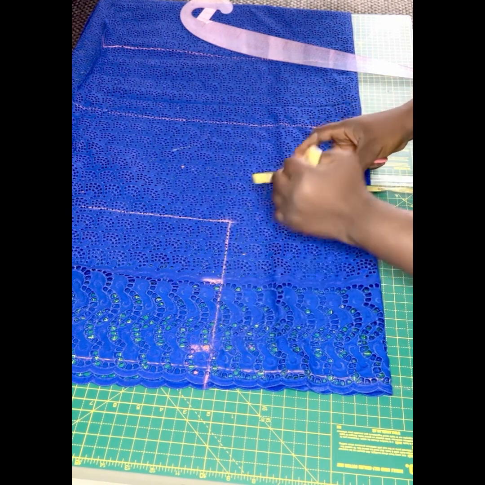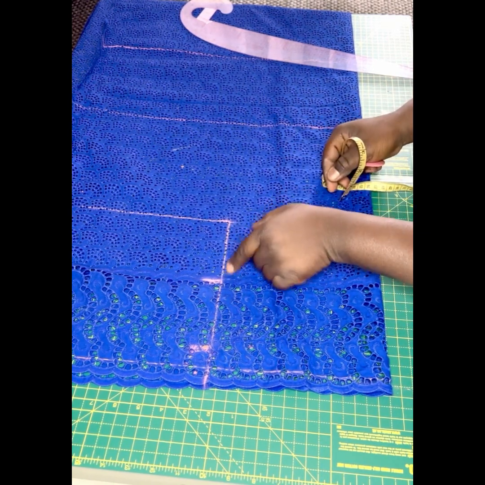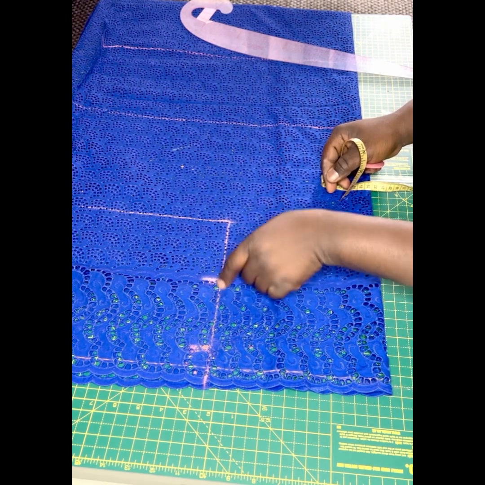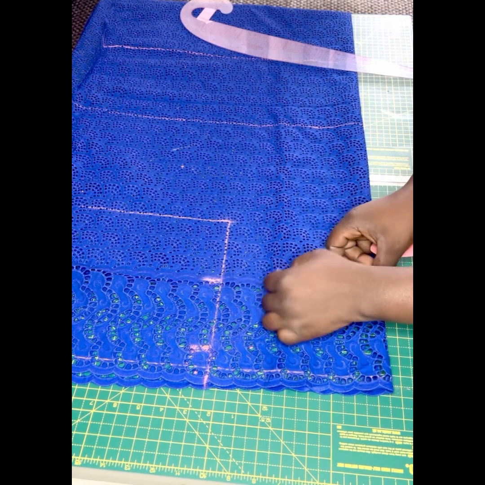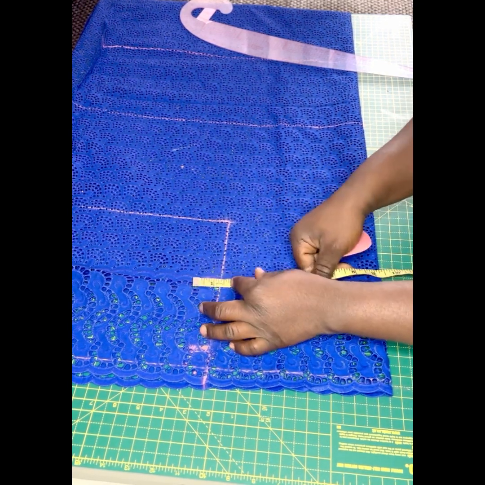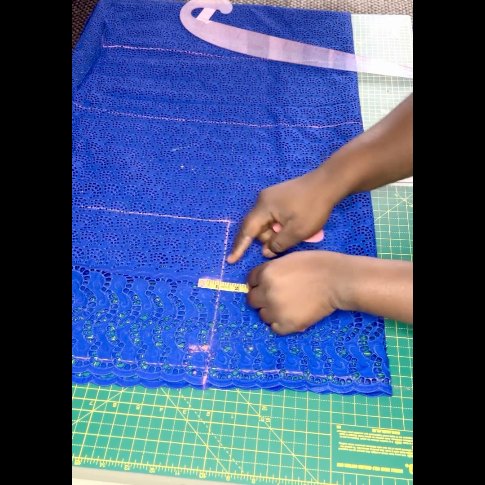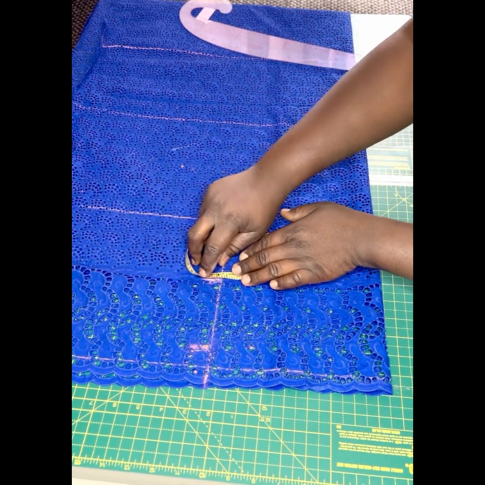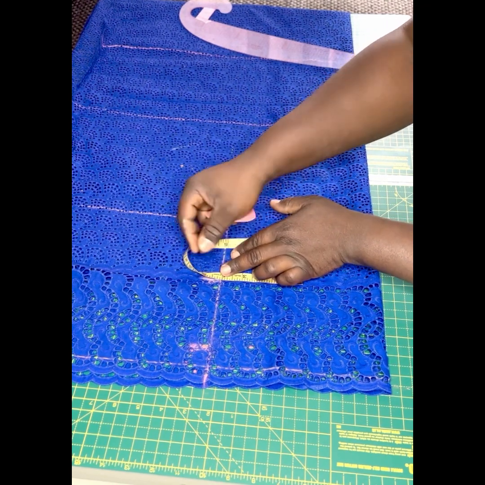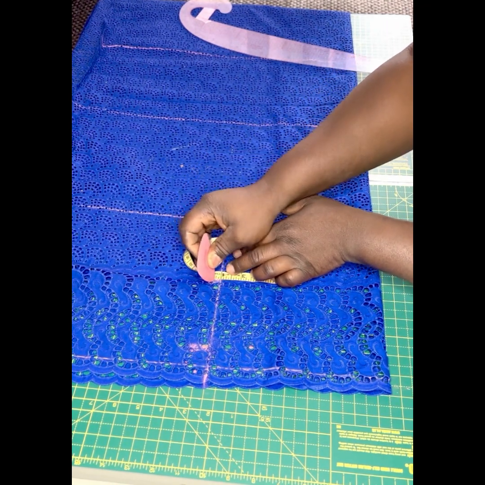In order to draft the front sleeve, if you are familiar with my videos, I think this shouldn't be a problem. You come in by 3/4 of an inch here for the front, but for the back it's just ½ inch.